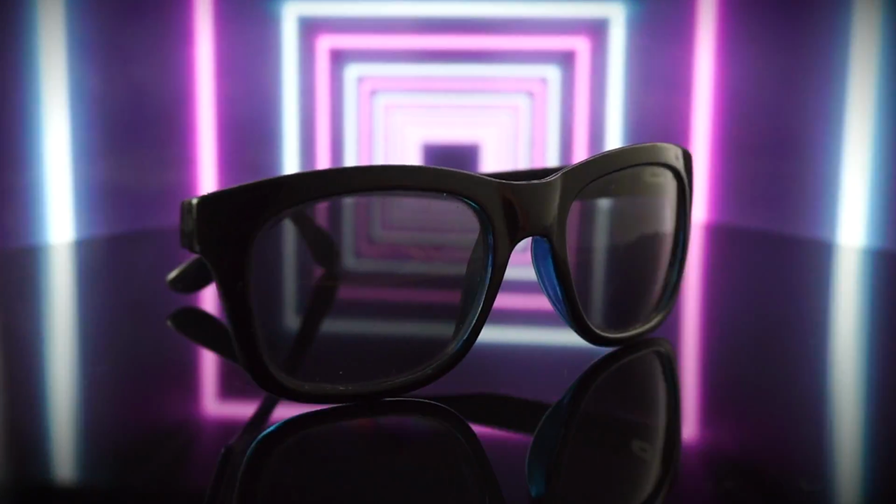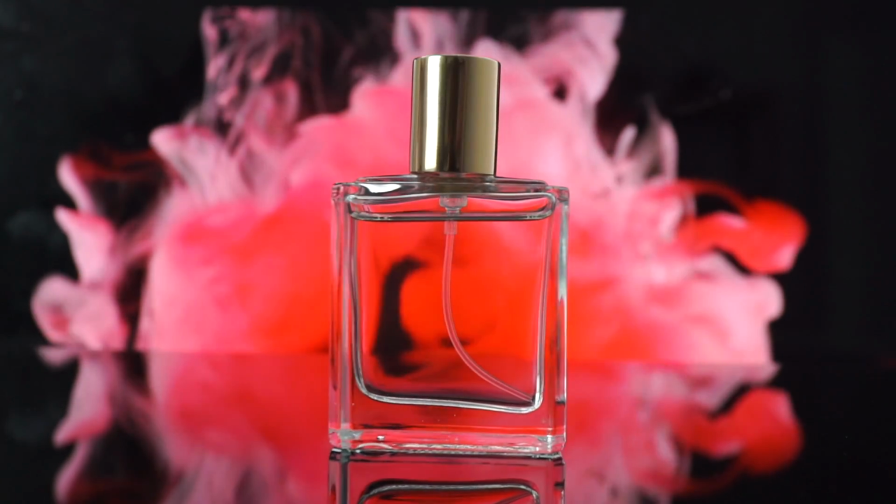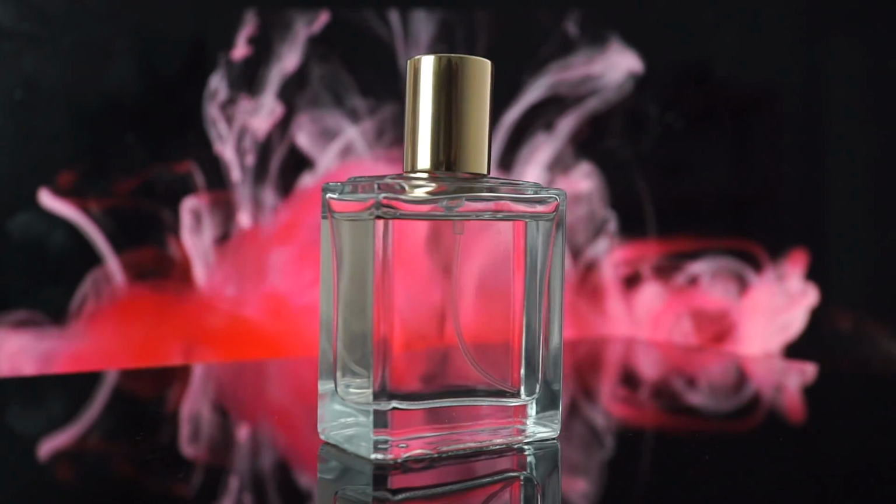Be sure to experiment with this effect, use different products, backgrounds, spin your product at different speeds and get creative.